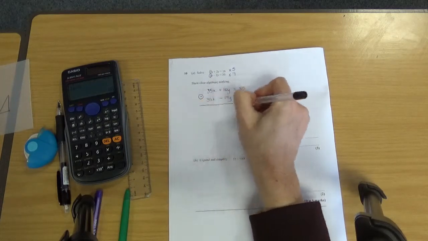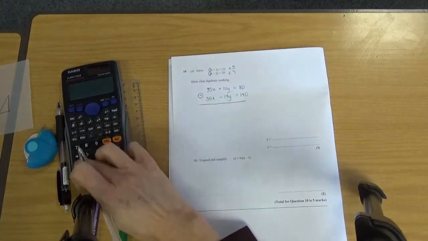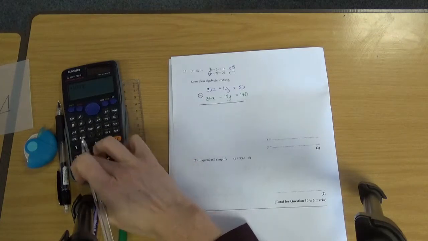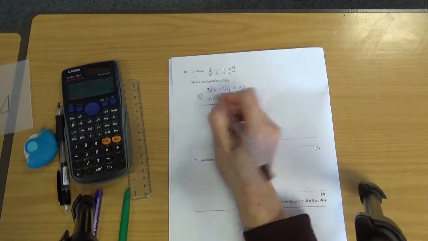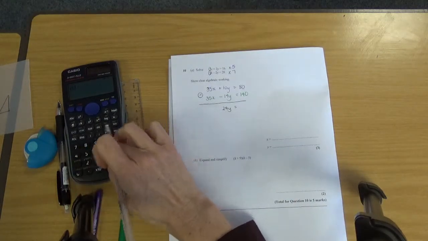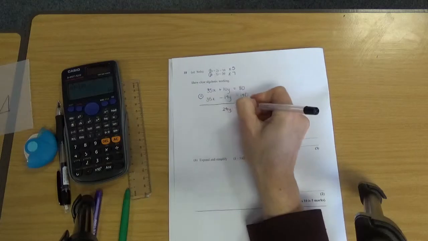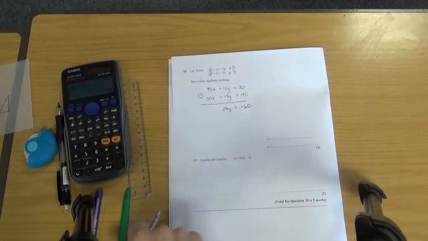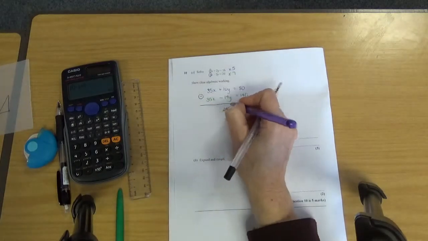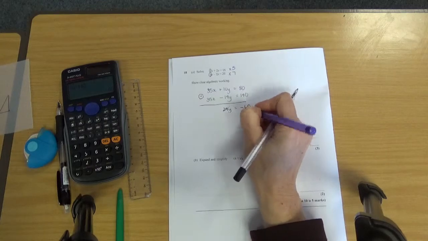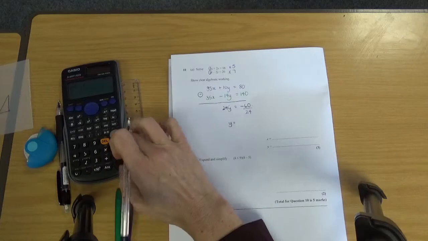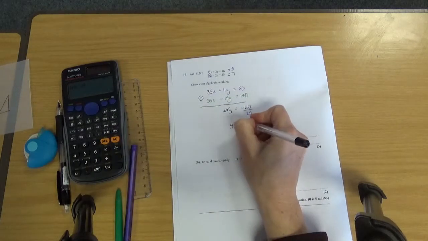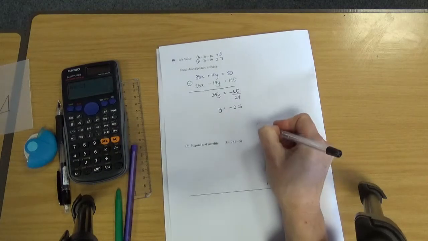Top subtract bottom, so I've got positive 10 subtract negative 14, which is 24y, and 80 subtract 140, which is negative 60. Opposite of multiply is divide. So y is negative 2.5.